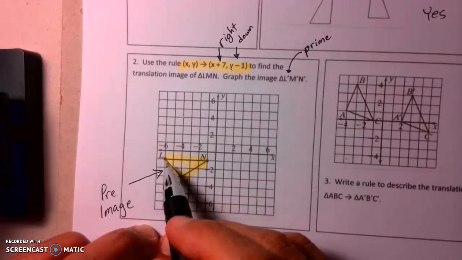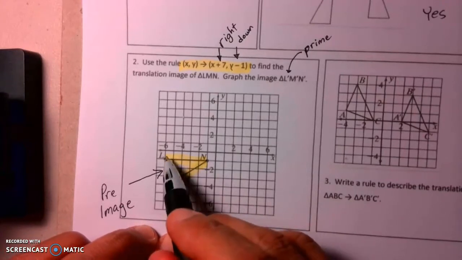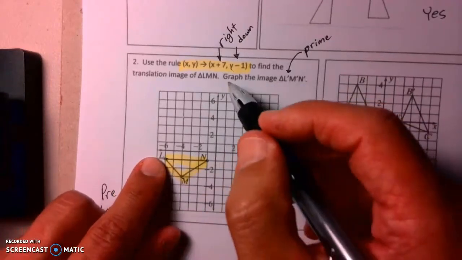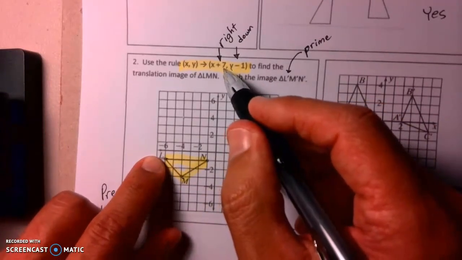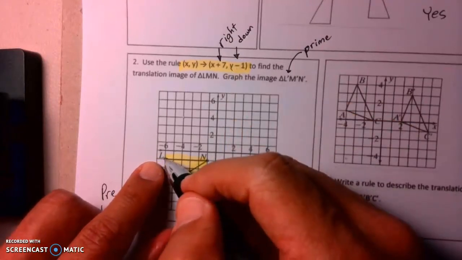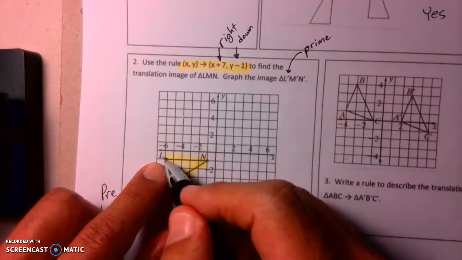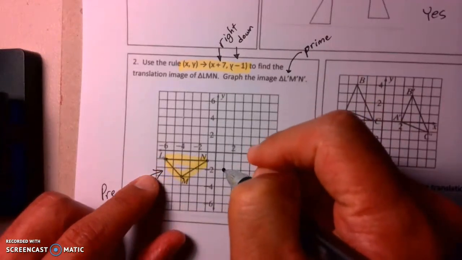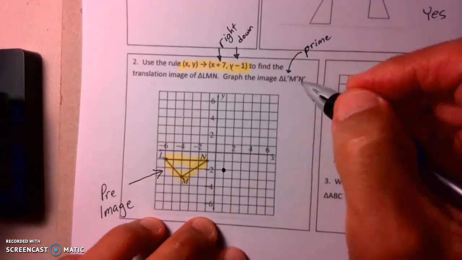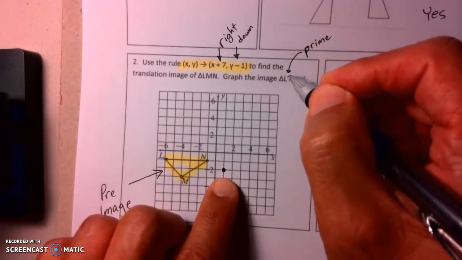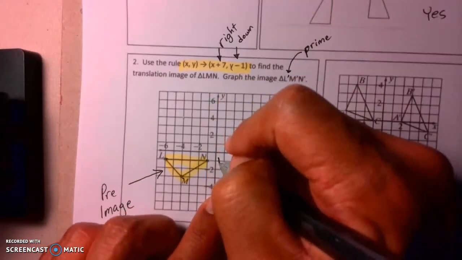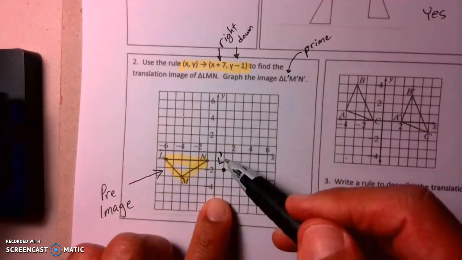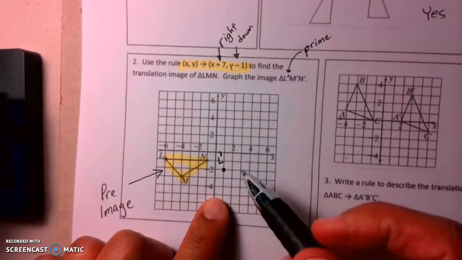So what we're going to do is, there are 3 major points here on the triangle. I'm going to focus in on point L. I'm going to go 7 to the right with L and 1 down, and then I will put a dot there. Instead of using X, Y, Z, I'm going to say L prime. So I'm going to put an L there with a little tick mark. That little tick mark is the prime. That's where the new triangle is going to be.